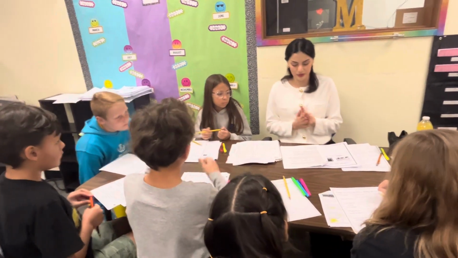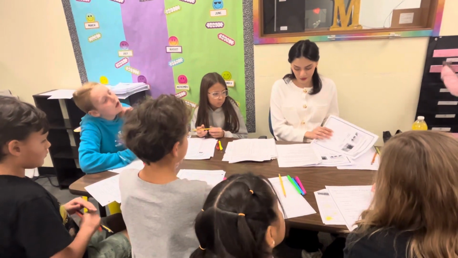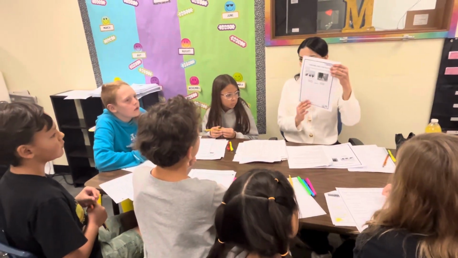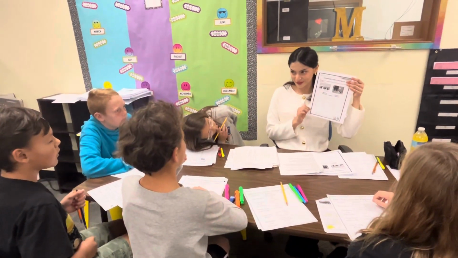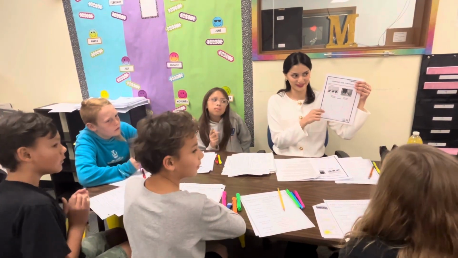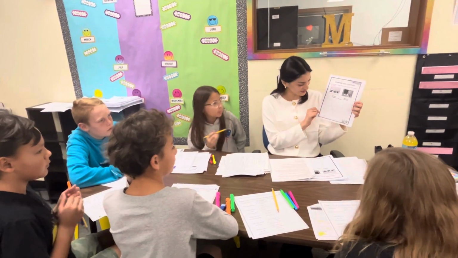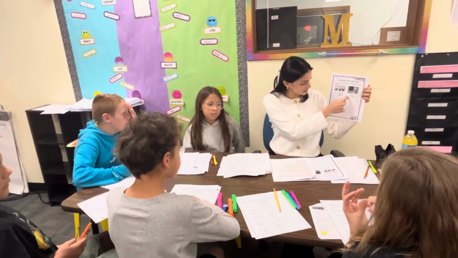So now that we filled in our blank, how do we compare and contrast? We're going to learn how to do that. We can compare and contrast using something that looks kind of like this. Have you guys seen this before? Do we know what it's called? It's okay if you don't. Okay, let's go with Enzo. Venn diagram, perfect.